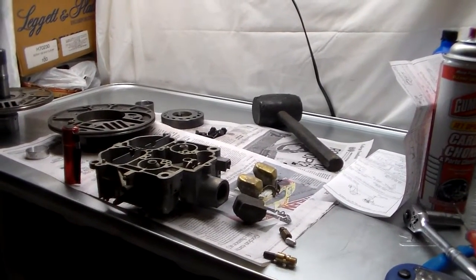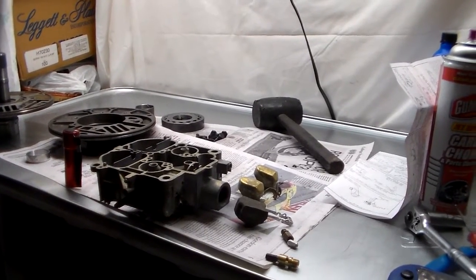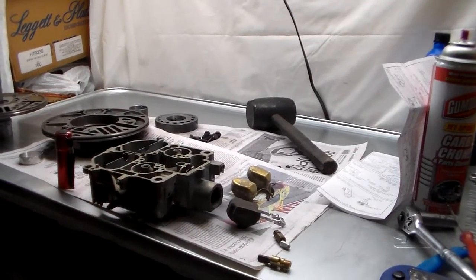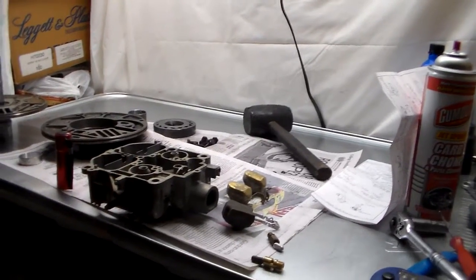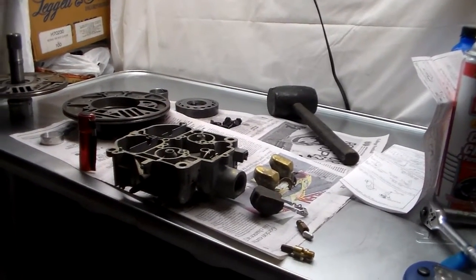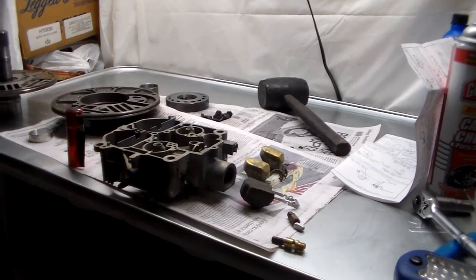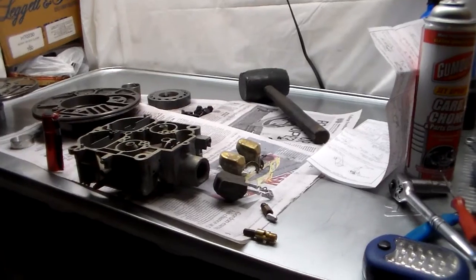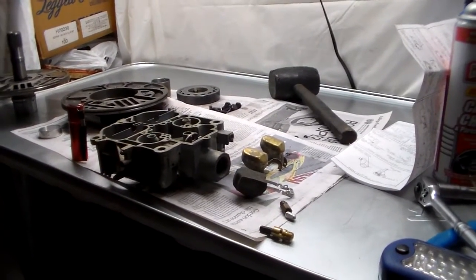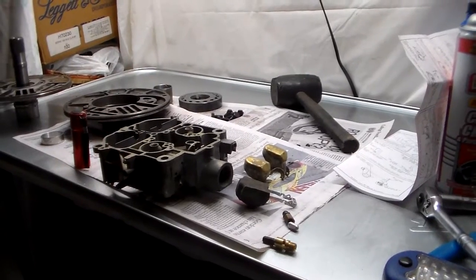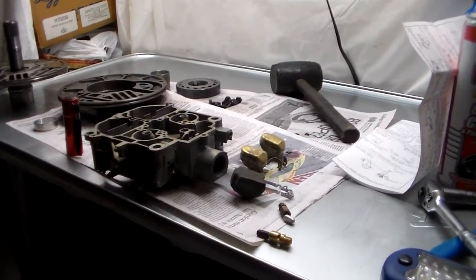So I know some people, it's easier for them to read something than it is to hear it explained to them. So, you know, if the video doesn't make sense, feel free to ask me a question. So what this video is going to be about is carburetor floats. How do carburetor floats work? A carburetor float is an integral part of the operation of a carburetor because it regulates the amount of fuel that is inside the carburetor bowl at any one time.